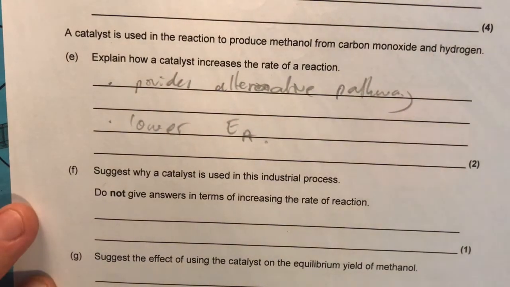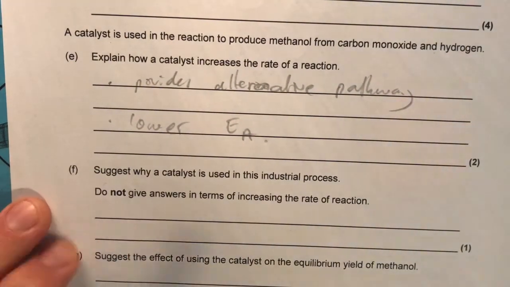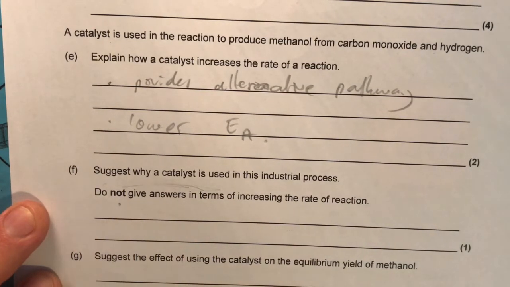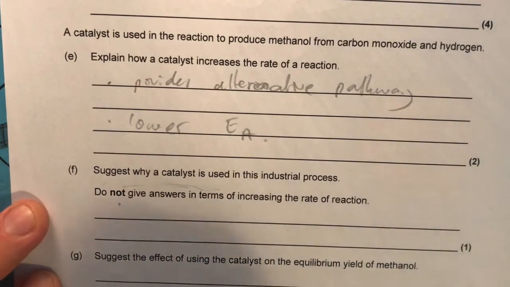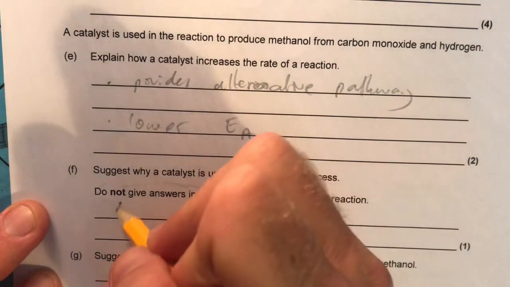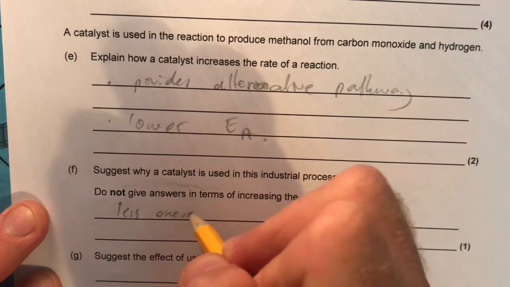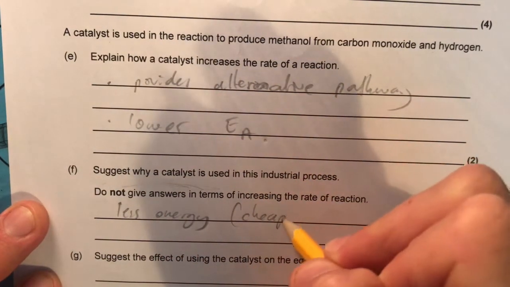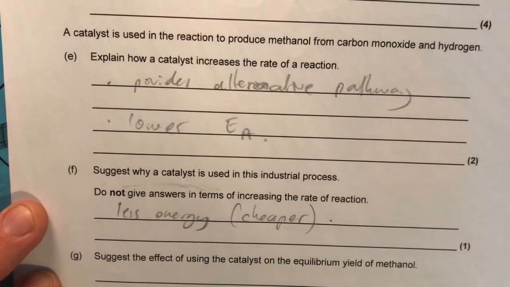Suggest why the catalyst is used. Do not give it in terms of rate. So obviously one of the answers would be because it speeds up the rate of reaction, but they don't want that. So they need something else. Well, it provides a lower activation energy, so you're going to need less energy for the whole process, which of course will make it cheaper. If you put cheaper, that's fine.